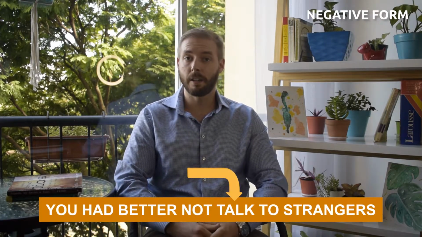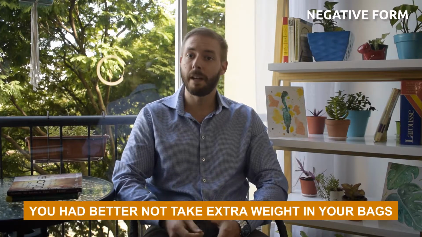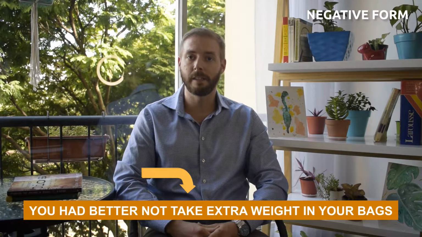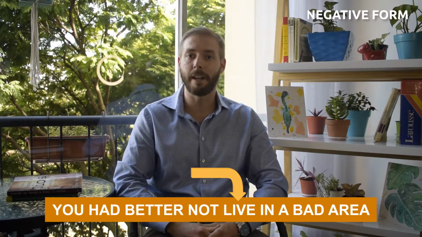Using our example of John the Traveler, let's take a look at had better in its negative form. You had better not talk to strangers. You had better not take extra weight in your bags. You had better not live in a bad area. Notice that when we use the negative form, had better is in the infinitive form. Also notice that had better cannot be used in question form.